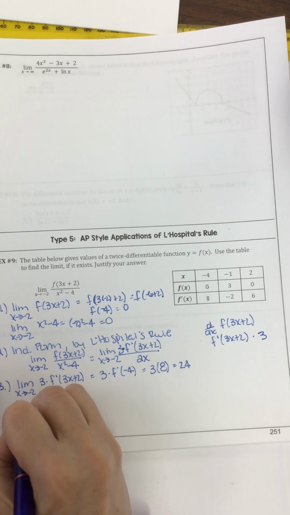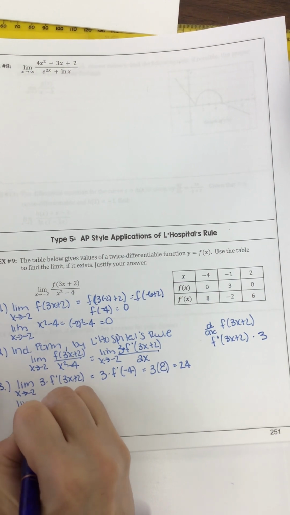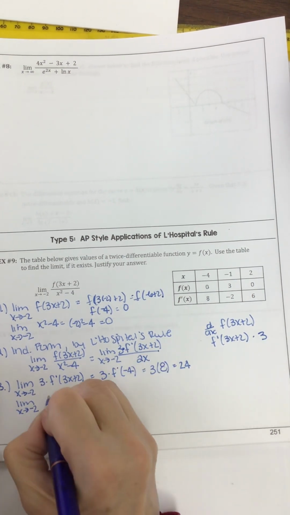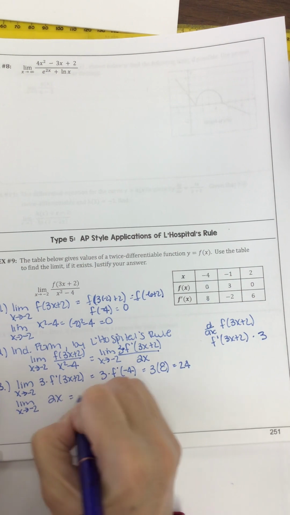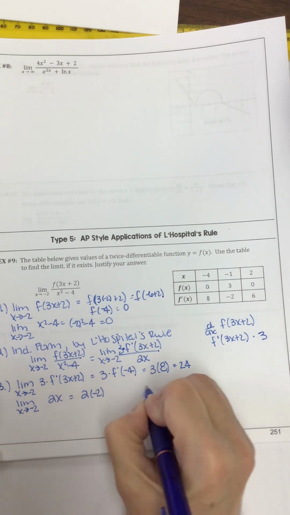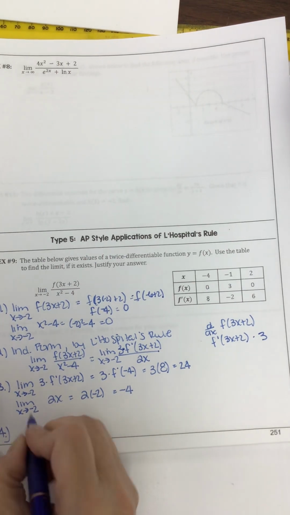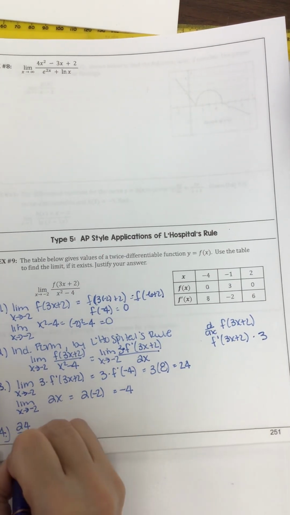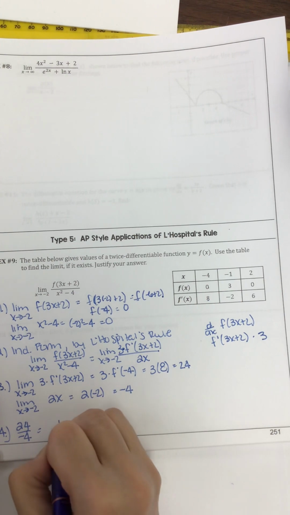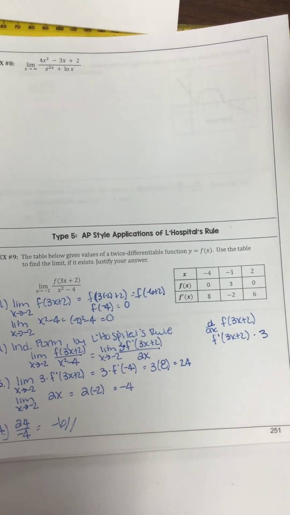And our denominator at x equals -2 would be 2 times -2, which is -4, correct? So 24 divided by -4 is -6. Make sense?